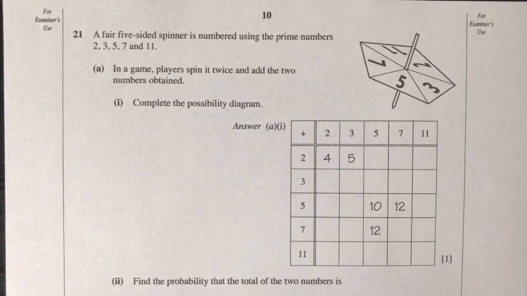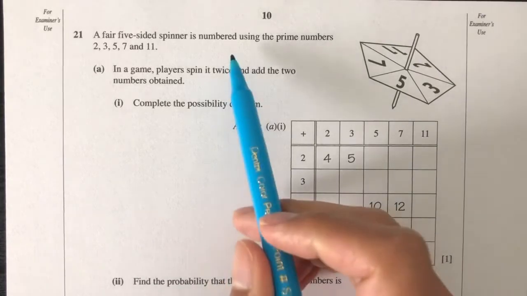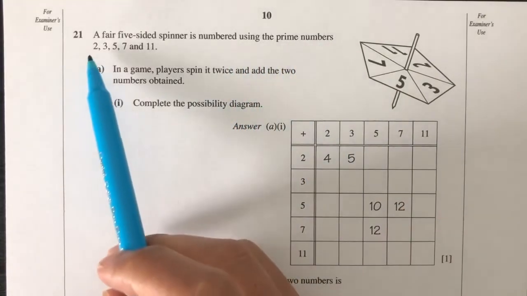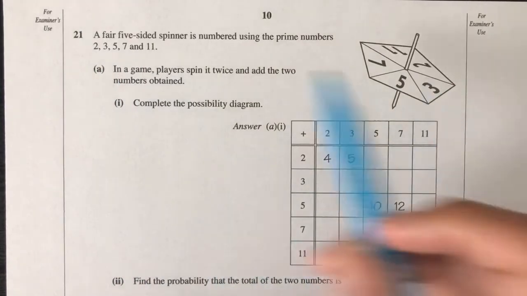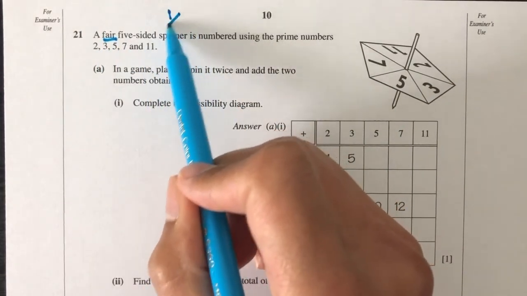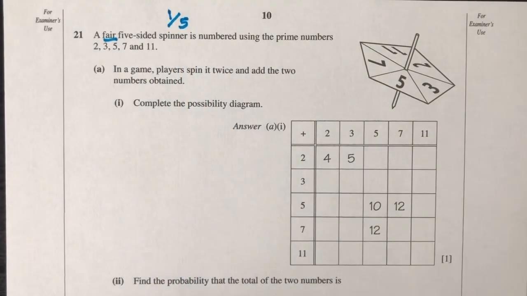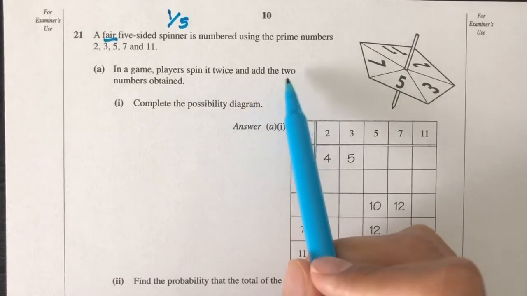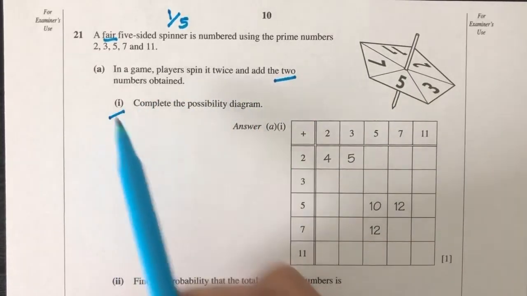So now question number 21. We have a fair 5-sided spinner numbered using prime numbers. So we have 2, 3, 5, 7, 11. It is fair, so the chance of landing on any one of them will be 1 over 5. Now in a game, players spin it twice and add the two numbers obtained. Twice, okay? Complete this table below.